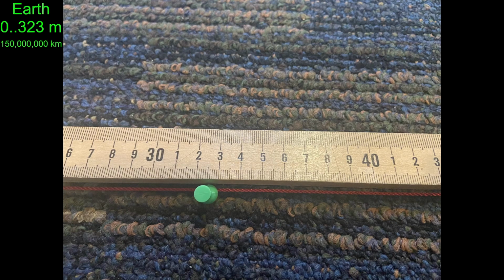And then next up we have us at 0.323 meters away, and the semi-major axis in reality is 150 million kilometers. So we're starting to move a little further away, but still with our scale, the inner solar system is very close to the Sun, but you'll see in a little bit why I made it this way.